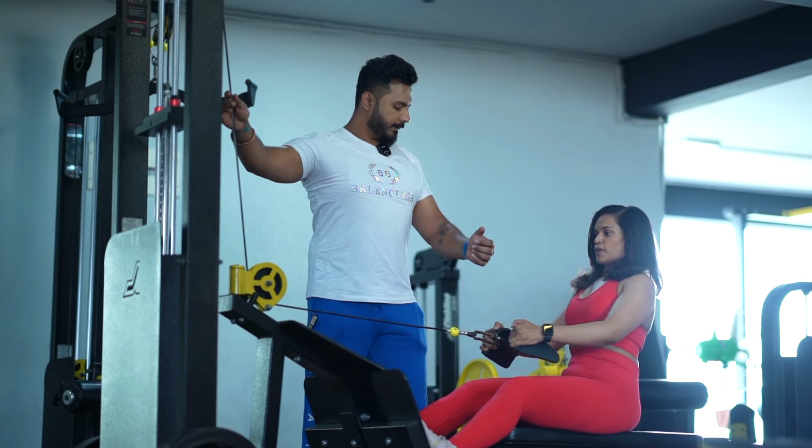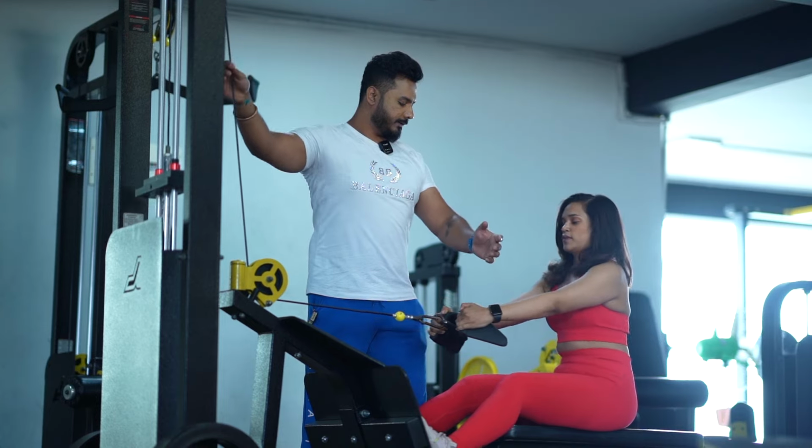Today we are talking about the basics of strength training or weight training. Many people go to the gym but still don't have the right guidance, the right form or technique, to do weight training or strength training. Today we'll show you the right form, the right technique, what the basics of strength training are, how to breathe, how to keep your form right, and everything.